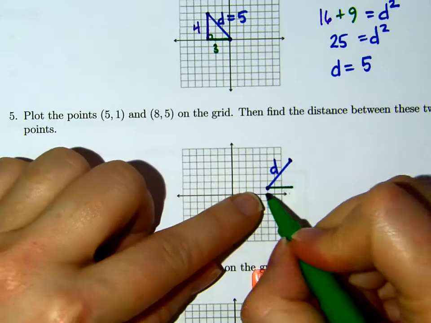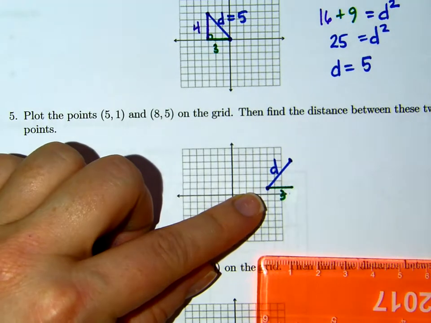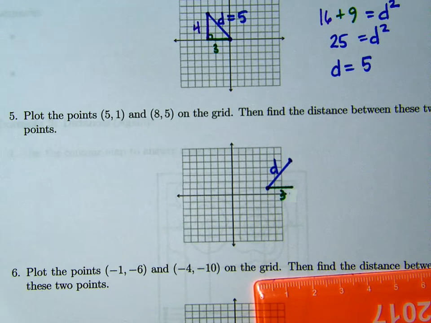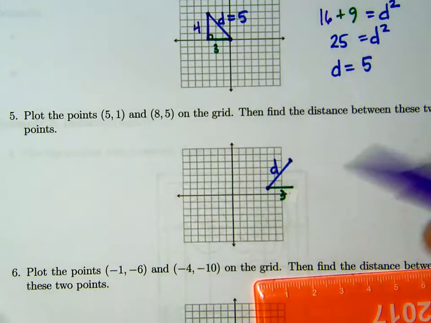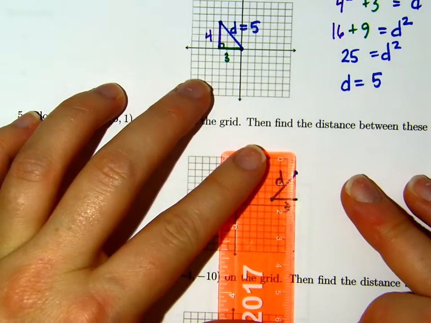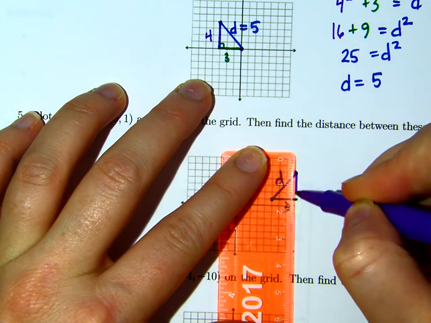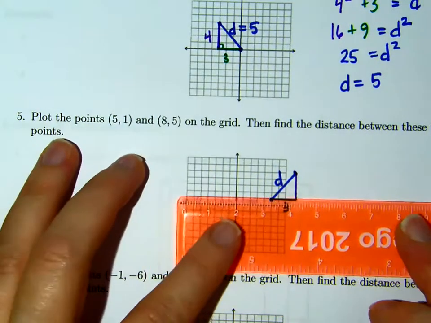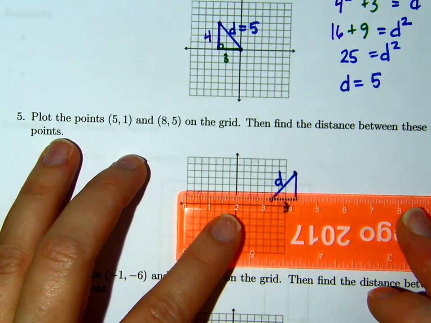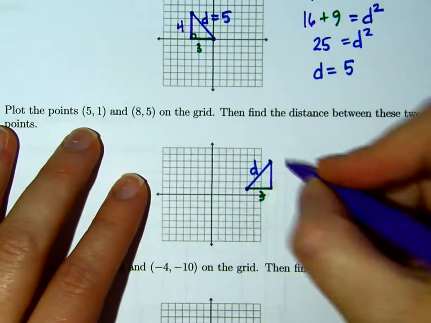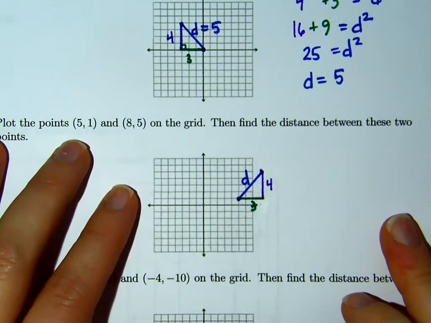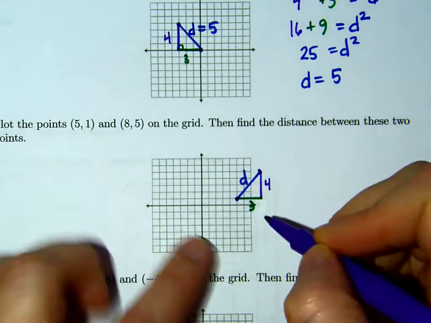Its base is 1, 2, 3 long again, 3 units. And its height, okay, so here is what? 1, 2, 3, 4 units tall.